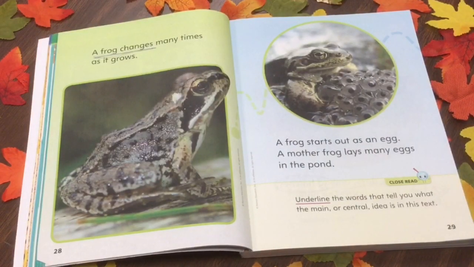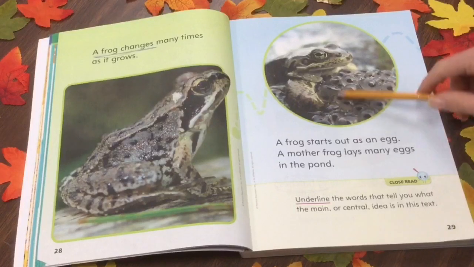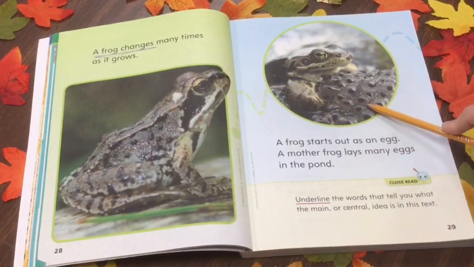Now we're going to look for details as we read. Did you see any details so far to tell us that a frog changes? Well, on this page it told us that a frog starts out as an egg. I can see that an egg looks very different than a grown-up frog, so I know it has to change to become that.